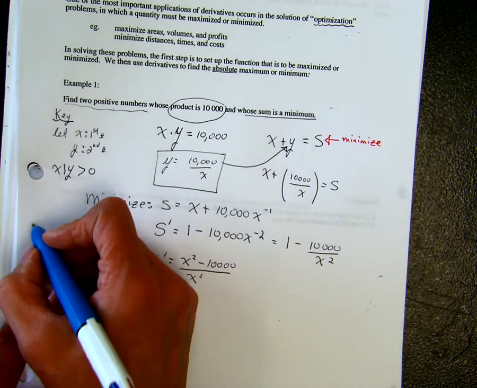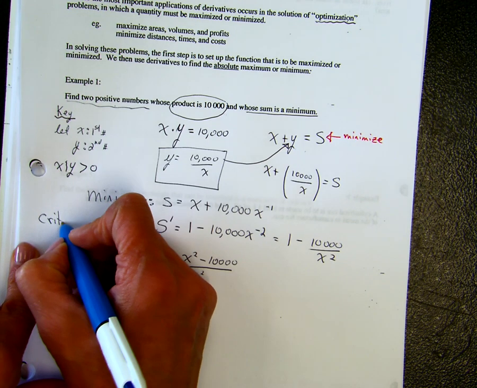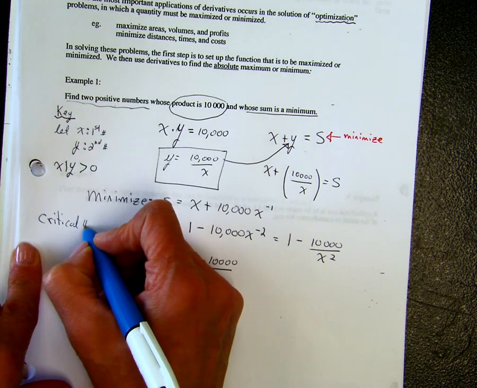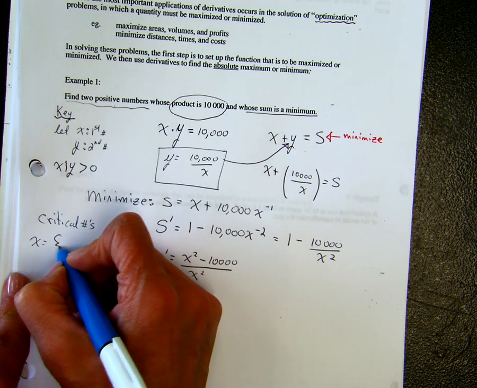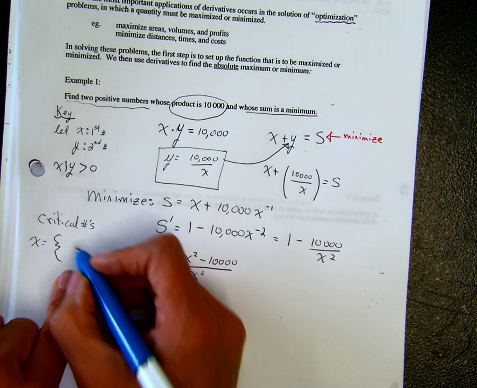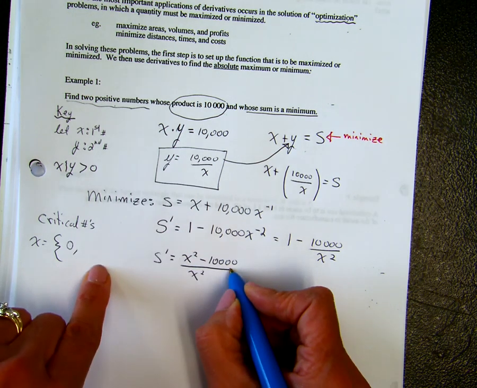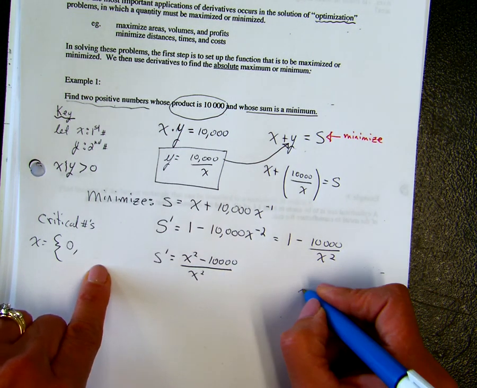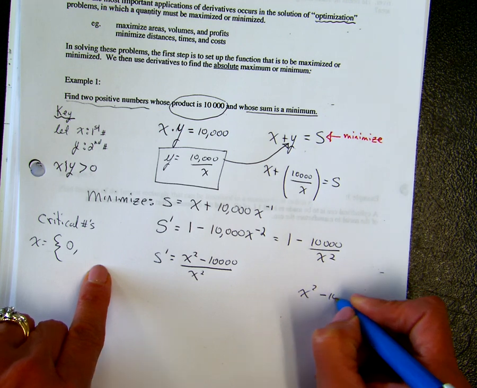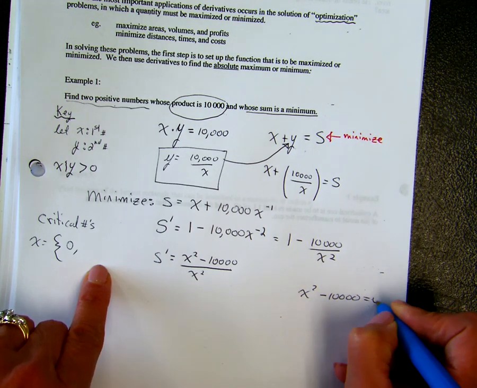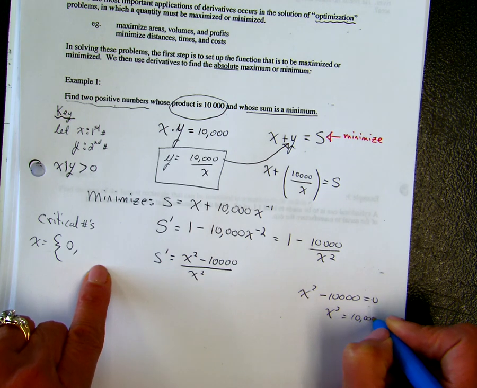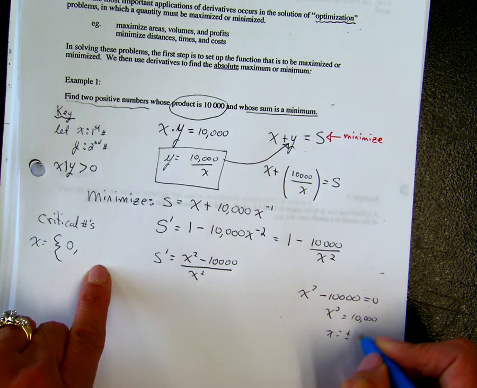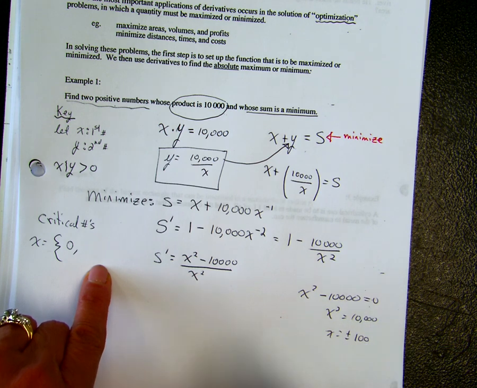There's my derivative. What are the critical numbers? Well, the critical numbers are the values that make the derivative either 0 or undefined. Well, it would be undefined if my denominator were 0, or 0 if my numerator were 0. x squared equals 10,000. x equals plus or minus the square root of 10,000, 100.